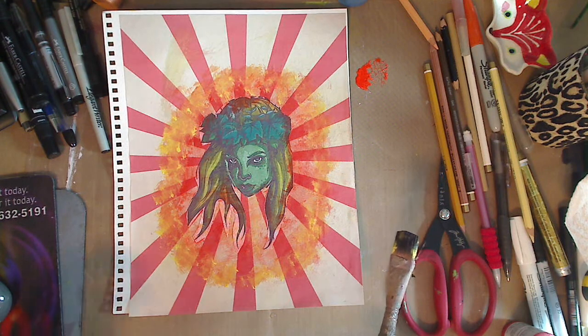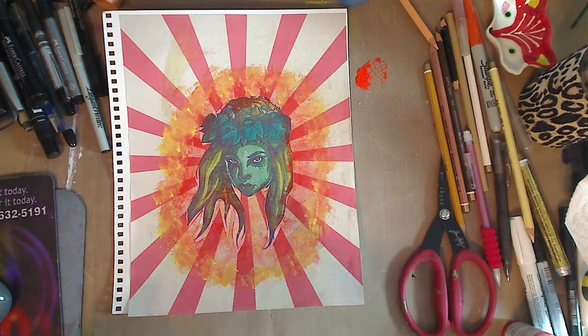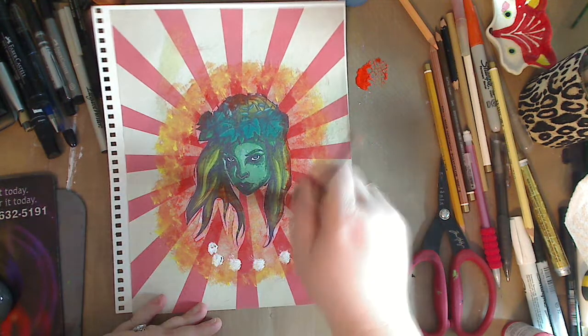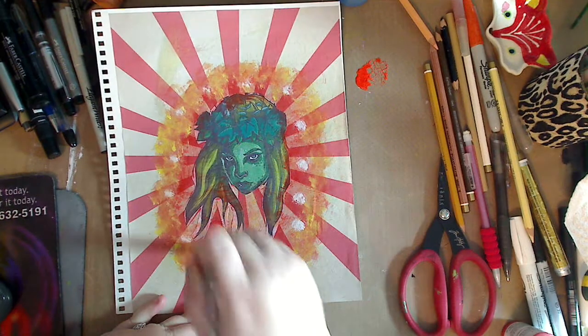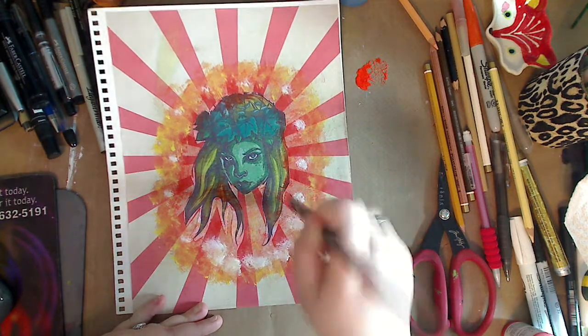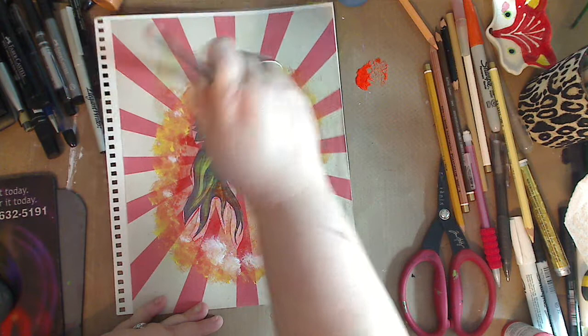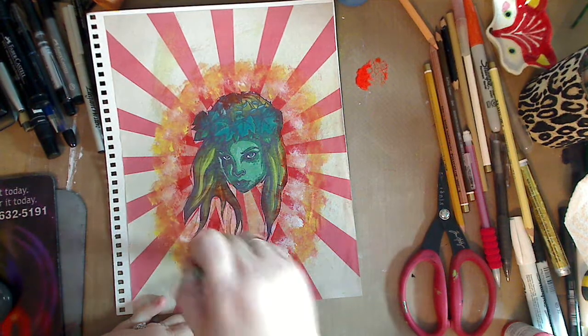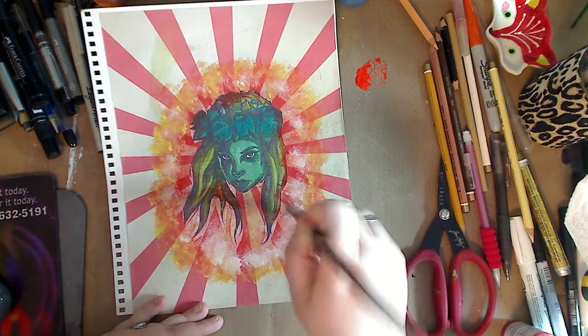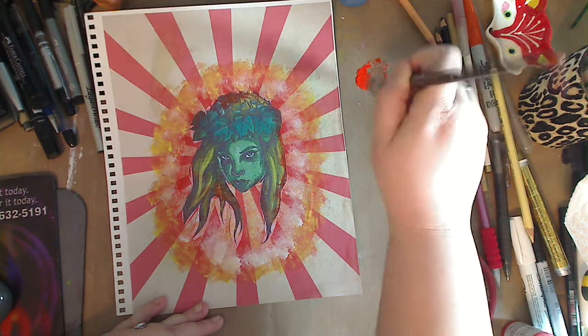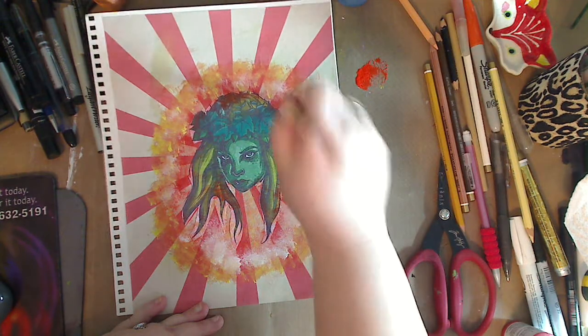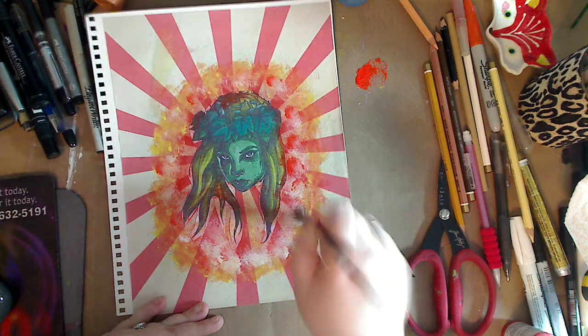Huh. How about a little bit of white mixed in there? Just a little bit of white, just to kind of blend it a little bit. Nothing fancy. Just to add a little bit more lightness. And if it gets too light, guess what? Take a little bit of your orange and go back in. It doesn't matter. We're just playing with paint.